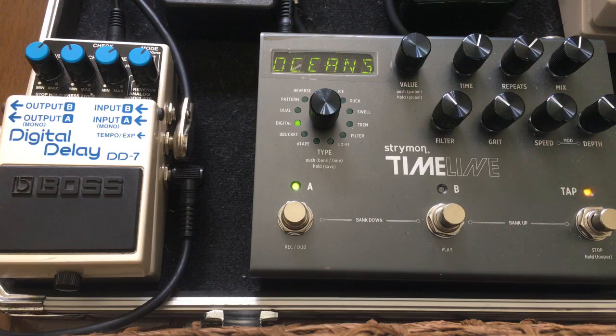You hear the delay in the background? Okay, that's a dotted eighth delay, gives that awesome little bouncing effect.